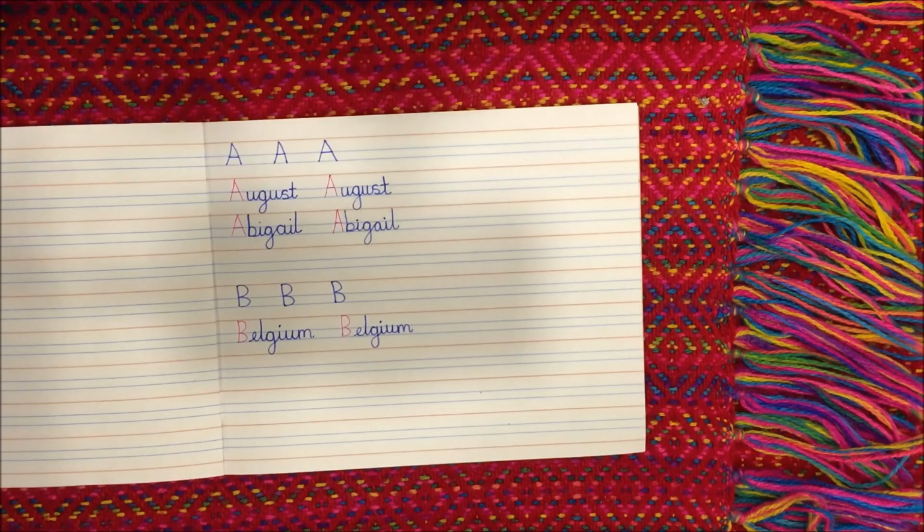Okay, the last one we're going to do is the name of somebody. It's a boy, and his name begins with a B. That gives you a clue. And it's Barish. That's right. We're going to write the name Barish. Hi Barish, if you're listening.